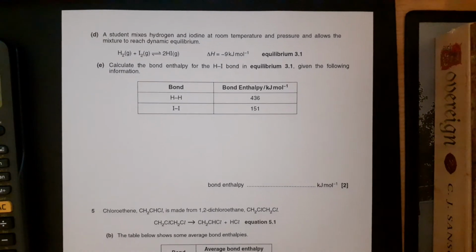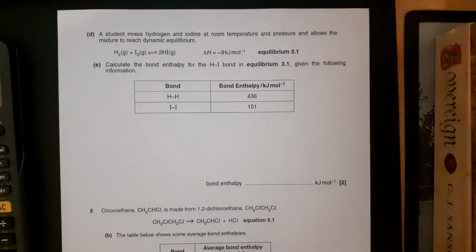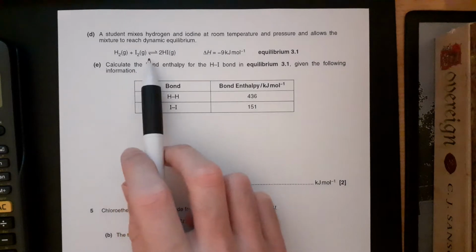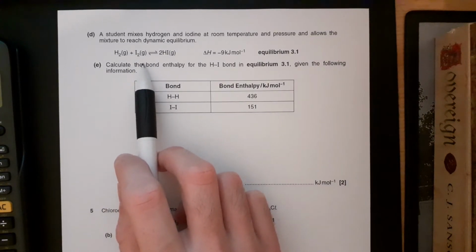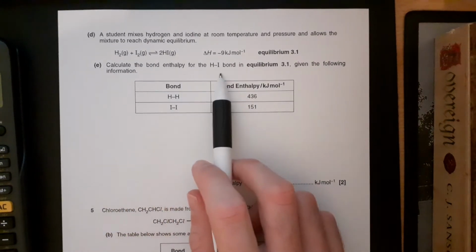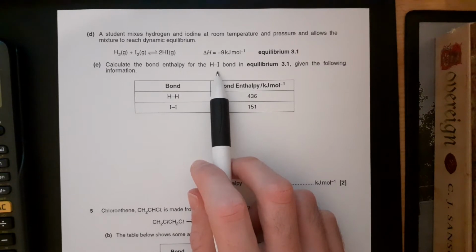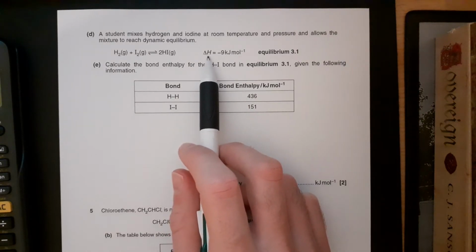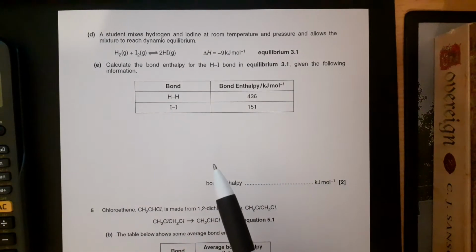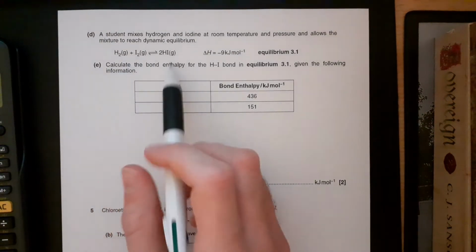Okay. The next question we've got here is a similar sort of one, but it's slightly different because instead of being asked to calculate the enthalpy change of reaction, it's saying calculate the bond enthalpy for the HI bond. Okay, you can see they've already given us delta H here. So this is going to be slightly different. So again, we're going to do the same thing though.